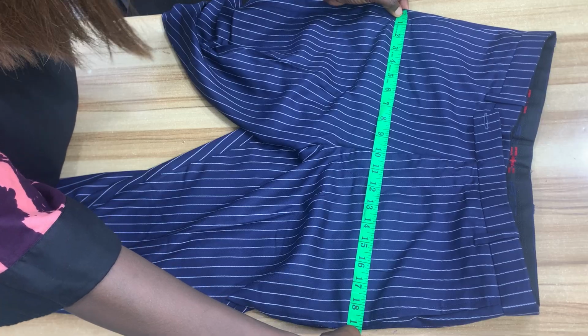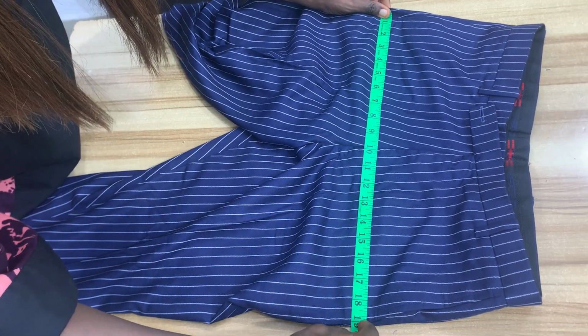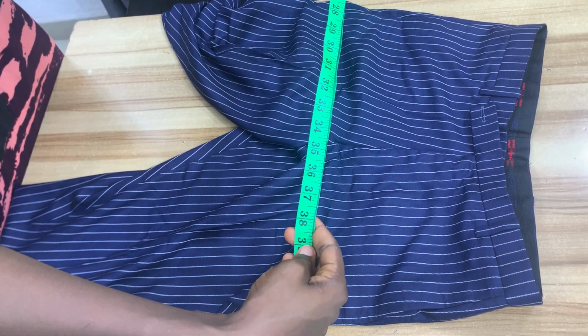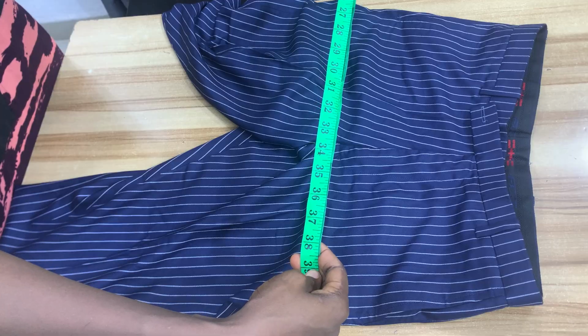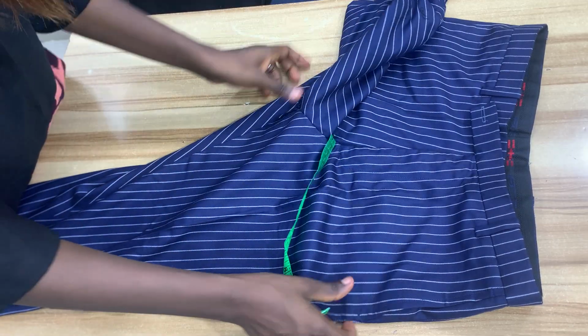So you will take your tape, measuring from the excess on the back to where this one is. Can you see this? So you ensure that your tape is straight. I don't think my tape is straight. So you ensure that your tape is straight. Whatever it is that you have, you multiply it by 2 also. So that gives me the hip measurement. Do you see that? So now you go to the tie.